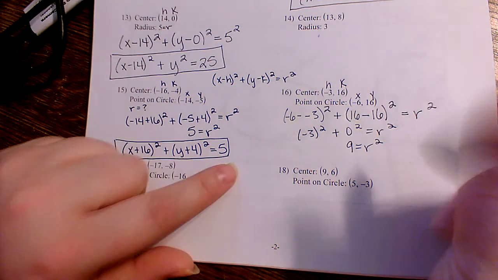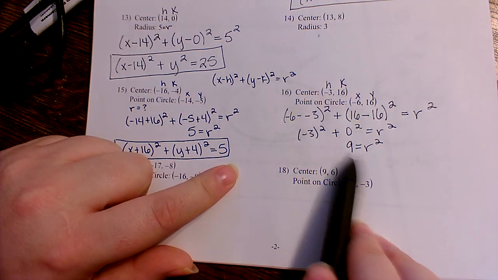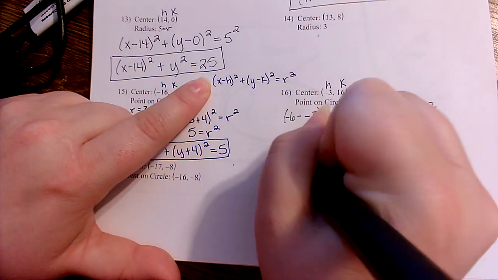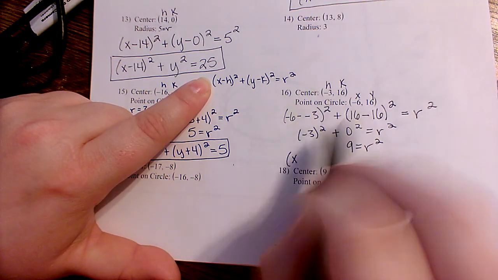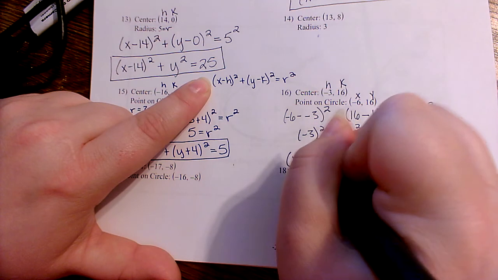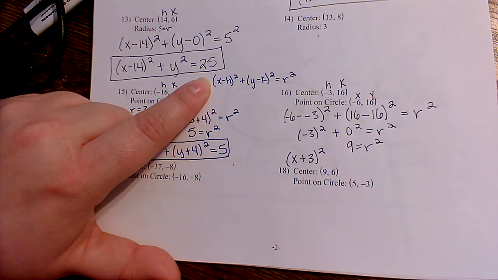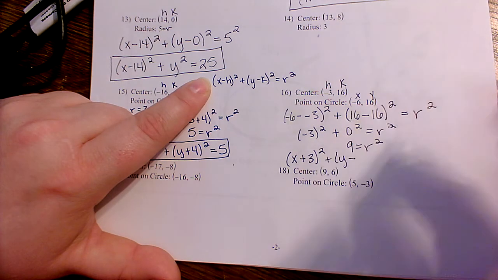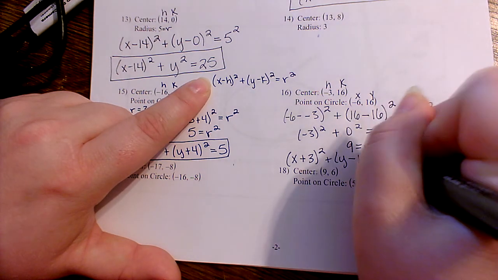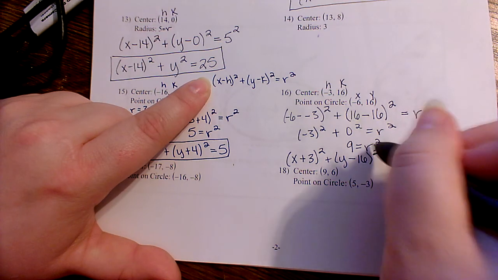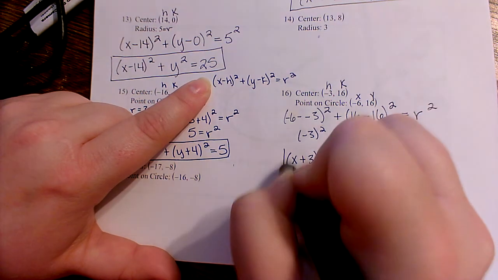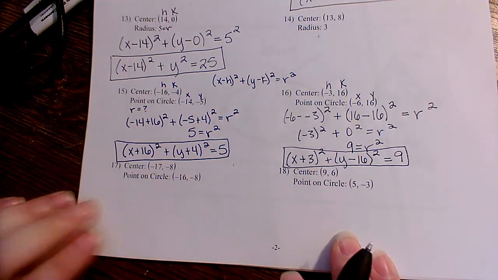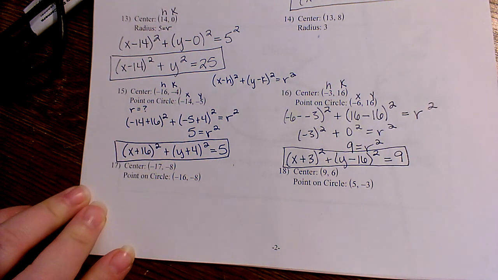Now we can write our final answer, because we have the radius squared and we have our center. So now we can go back and use x and y. So x, and then we'll have our plus 3, because minus a negative 3 becomes a plus 3. And then we have y minus the 16 squared, and it equals r squared, which is 9. So the radius of this one is actually 3, so when you write the equation, it equals 9.